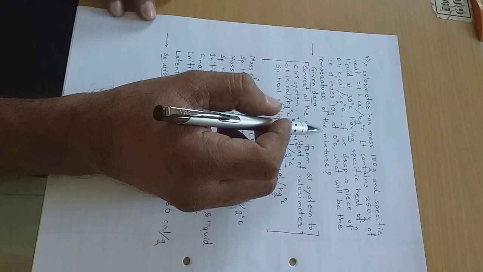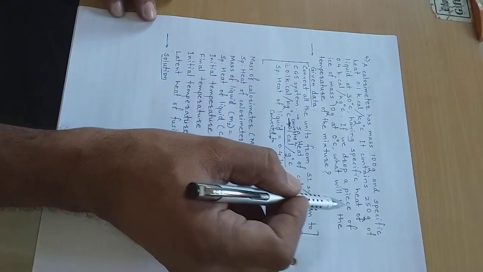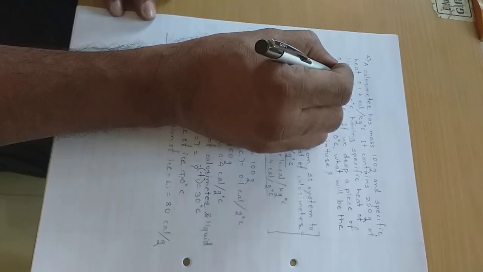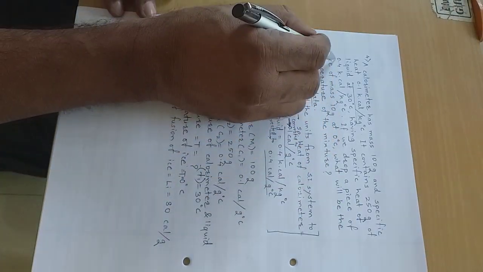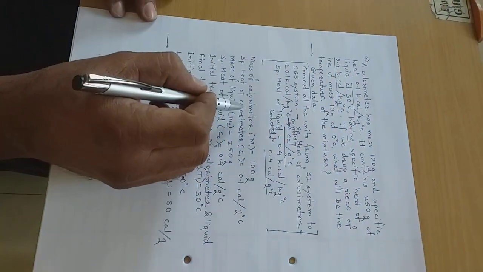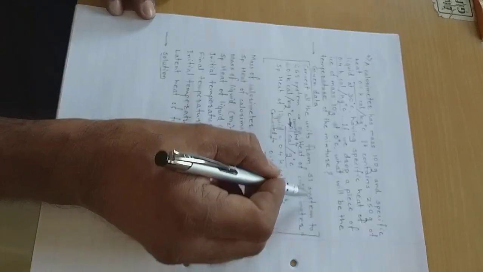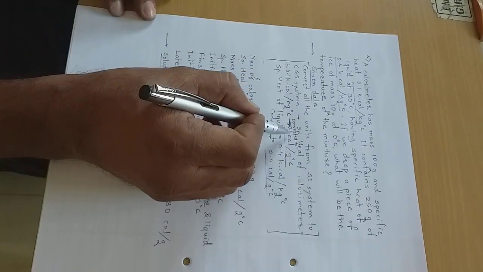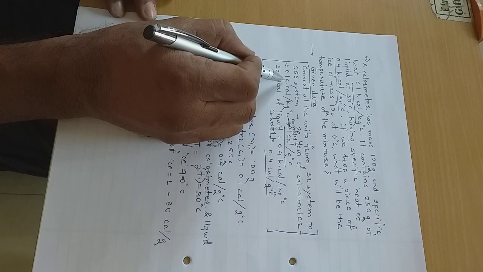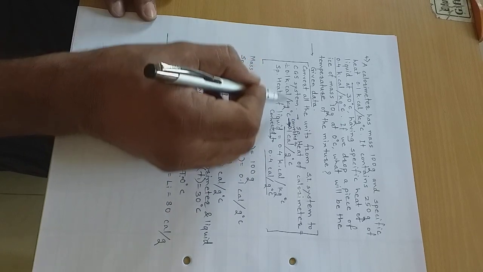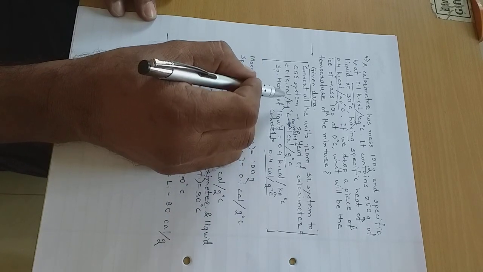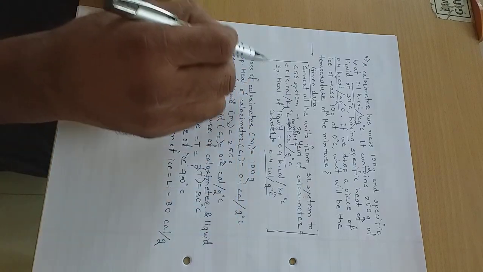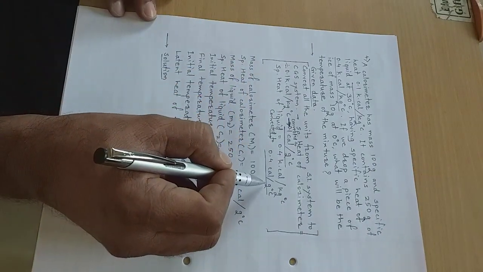In this numerical example, there is a twist because all other values or units are in CGS system, but here the specific heat capacity is expressed in SI system. First of all, we have to convert all the units from SI system to CGS system. So specific heat of calorimeter will be like this. Kilocalorie is only replaced by calorie because kilo means 1000 and kilogram means 1000 grams. 1000 divided by 1000 will be cancelled. Therefore 0.1 calorie per gram degree Celsius. Likewise, another value is also converted like this.